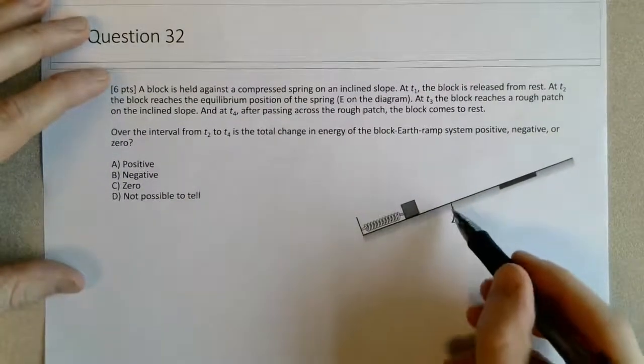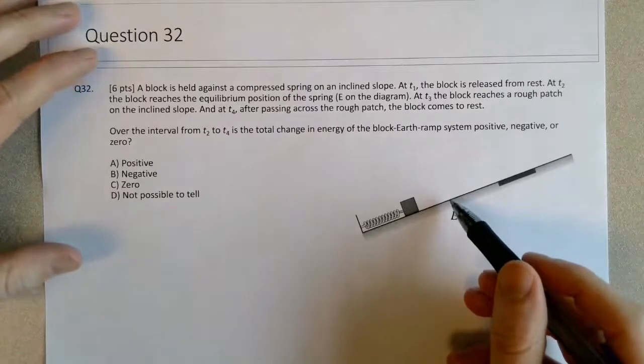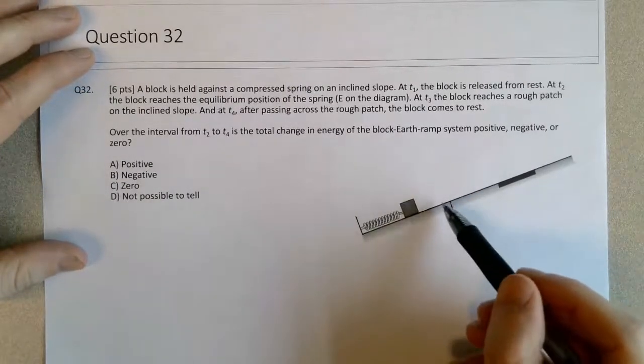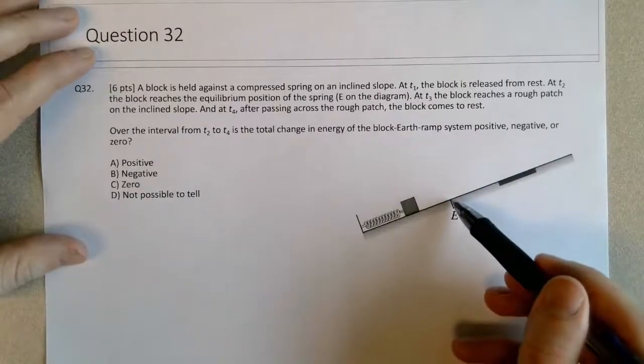So once the spring gets to its equilibrium length, it no longer exerts any forces on the block, so that it's not compressed or stretched. So at that point the block will just continue to move up the ramp away from the spring, and the spring will remain at its equilibrium length.